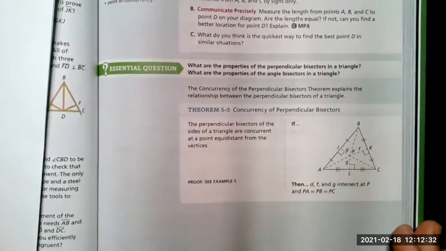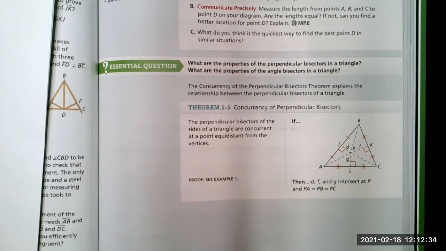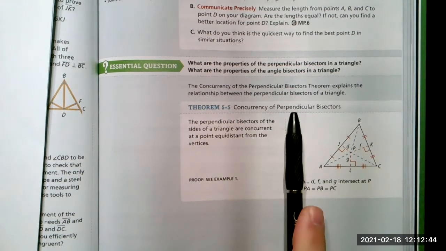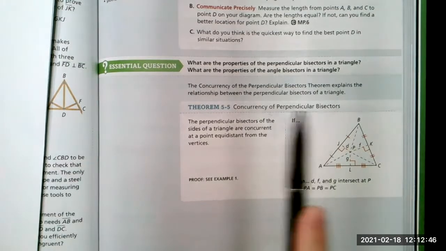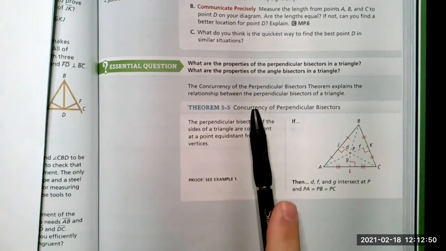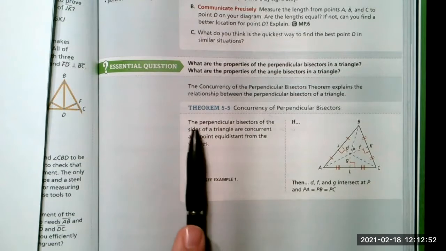Let me make a little bit of room on my desk here. They're kind of kicking off the lesson with a theorem, like a property, a rule that's happening here. They're calling it the concurrency, which is a vocab word, if something is concurrent. Concurrency of perpendicular bisectors. Perpendicular bisectors are not new to you. They're old news, but the concurrency part of it is something that's new.